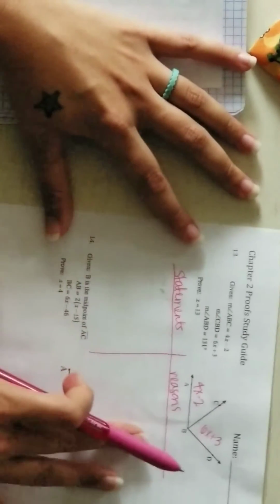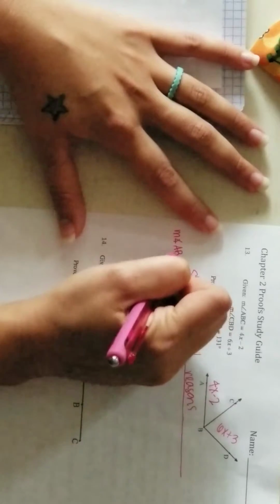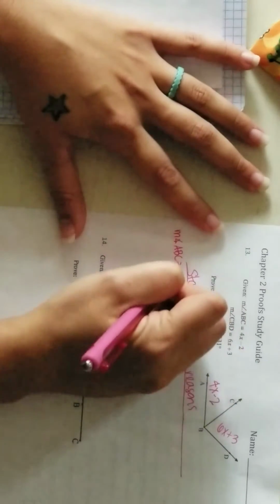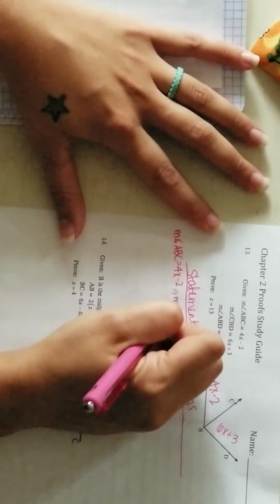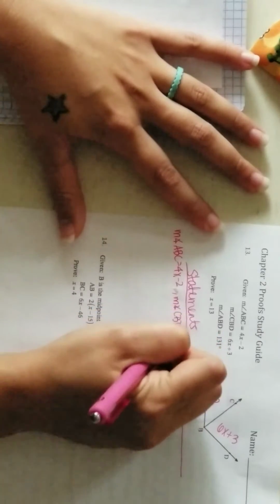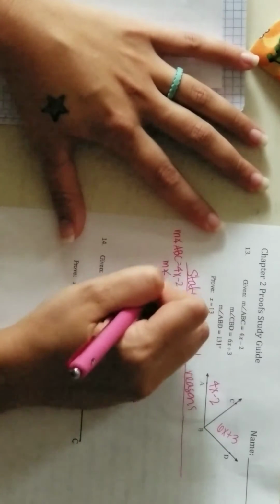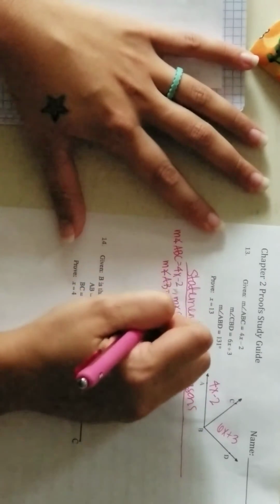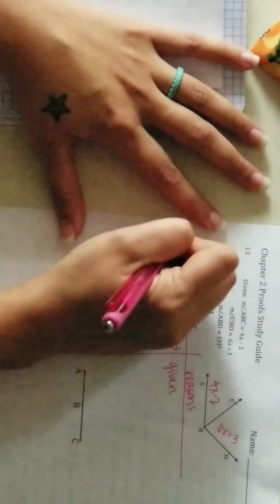We're going to start with our given. So they start by saying that the measure of angle ABC is 4x minus 2. The measure of angle CBD is 6x plus 3. And the measure of angle ABD equals 131. Given.